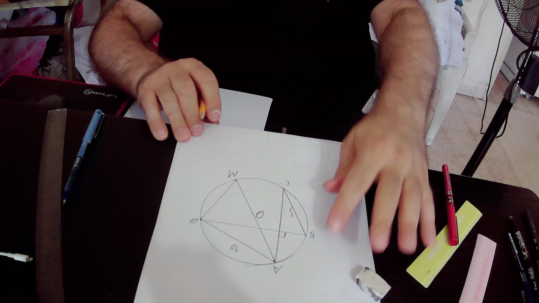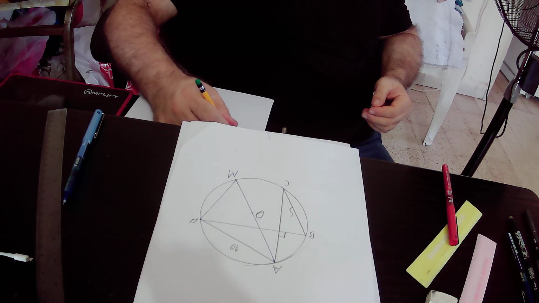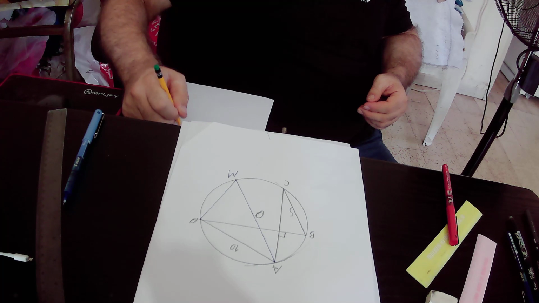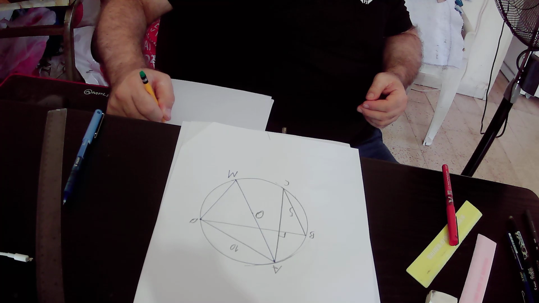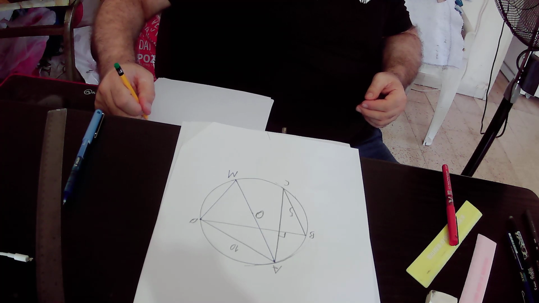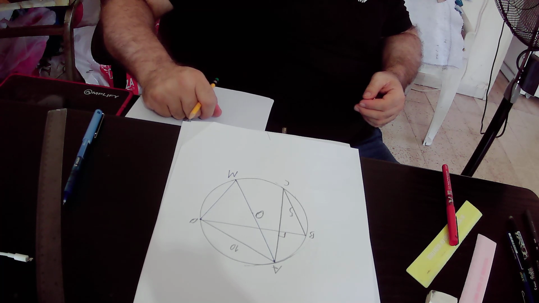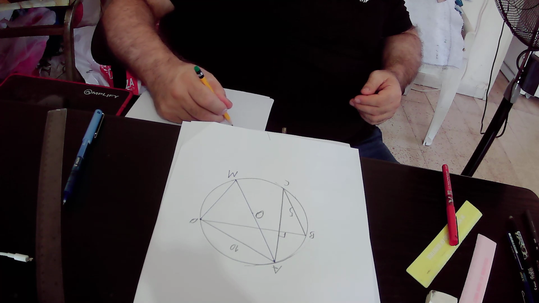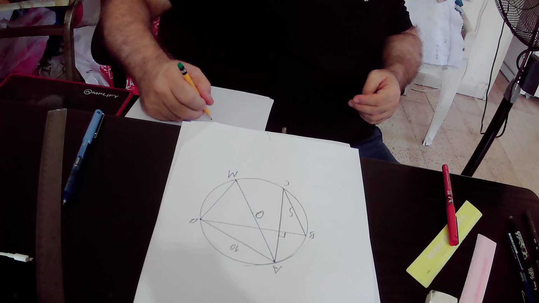Therefore, according to rule number 1, angle ADB equals 90 degrees.